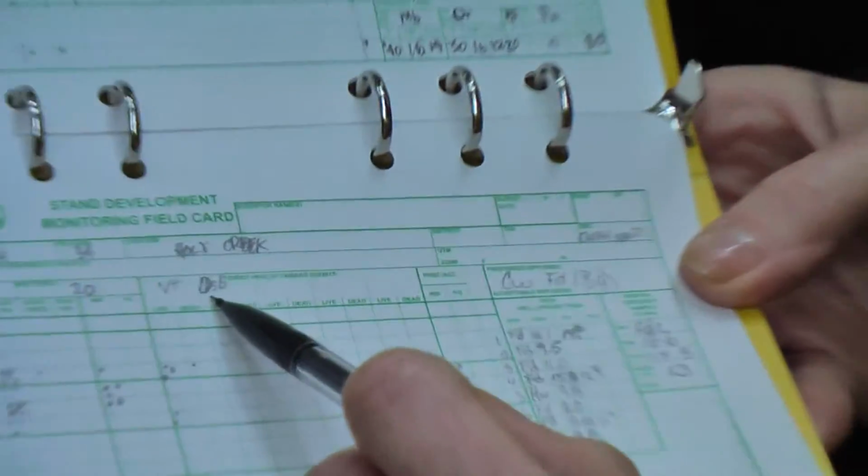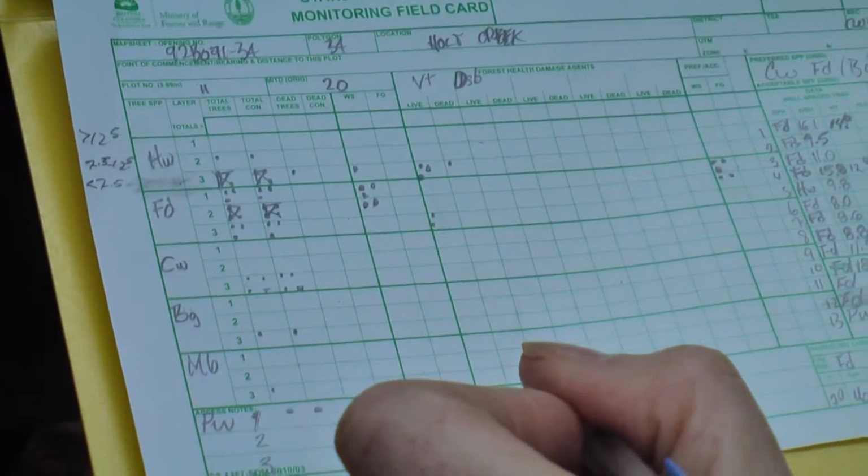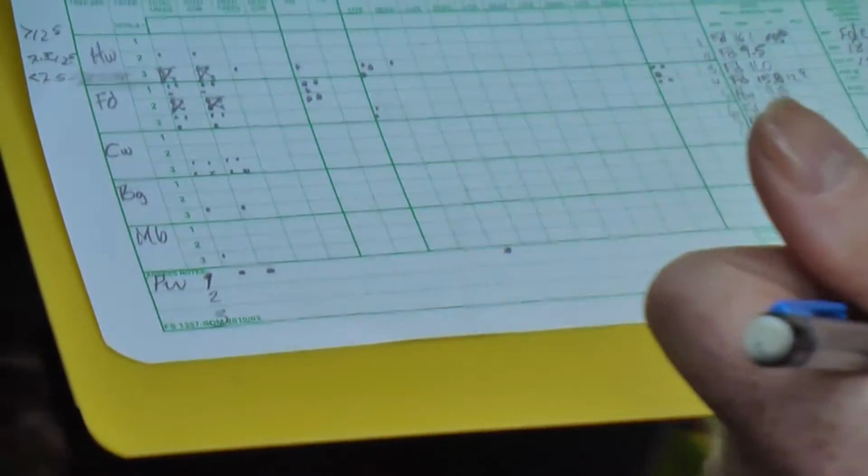And we've got for the white pine, this is the blister rust. DSB is the code for that one, and we're noting it here. It's a live tree, but it's affected by that.